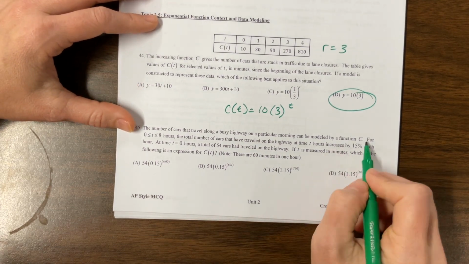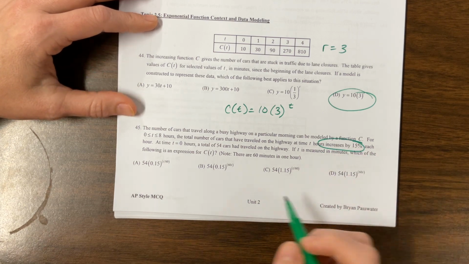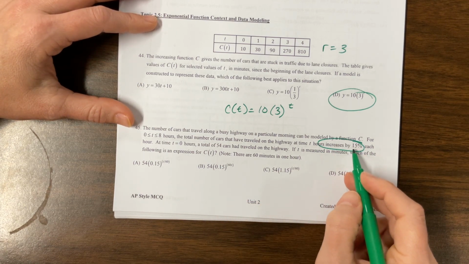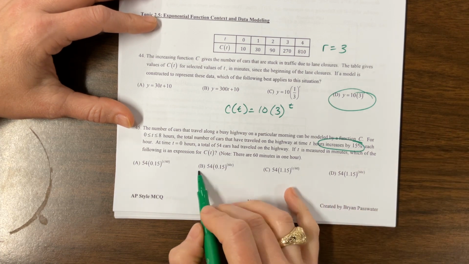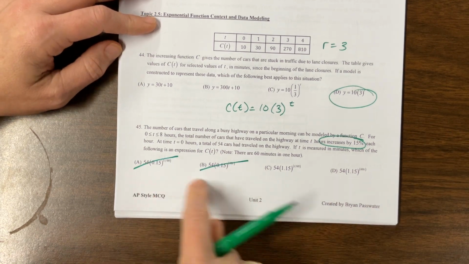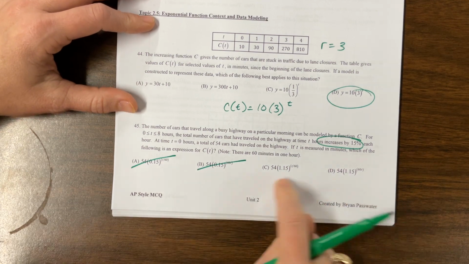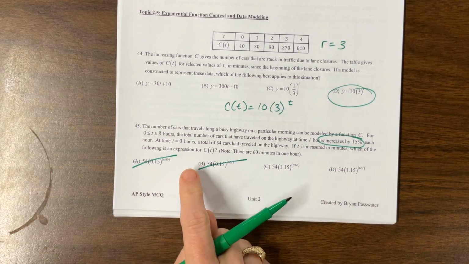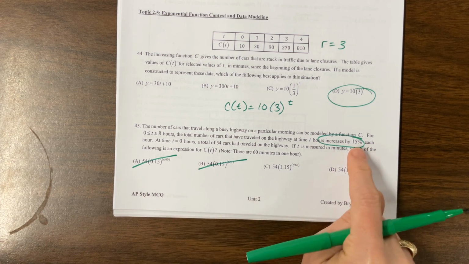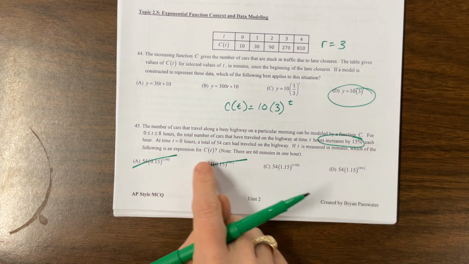Okay, it increases by 15%. I don't know that I want to really do this problem, but when I see increases by 15%, we were at 100%, we've added 15. So it's not these, because that would be a decrease of 85%. These are going to be increases of 15. Okay, hang on, let's see. I didn't actually read the problem. I just saw this and went from there.